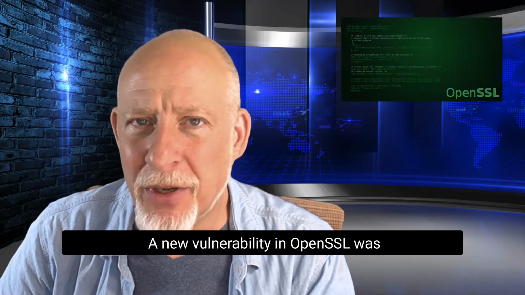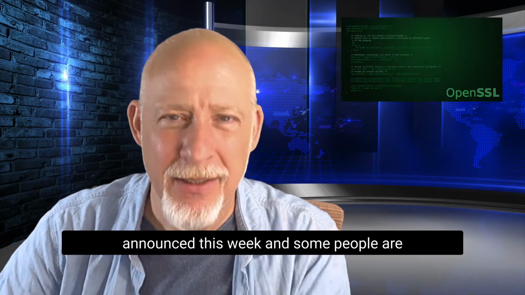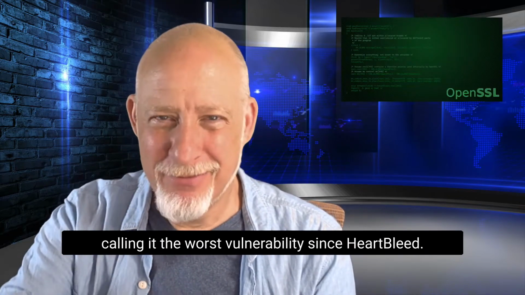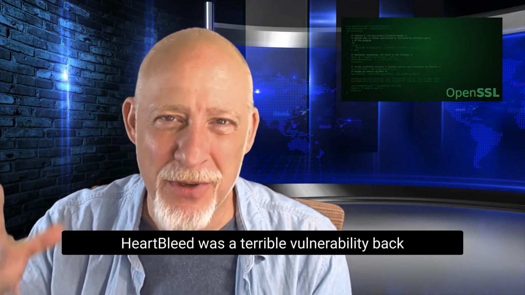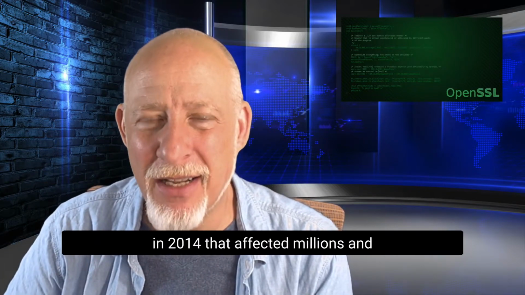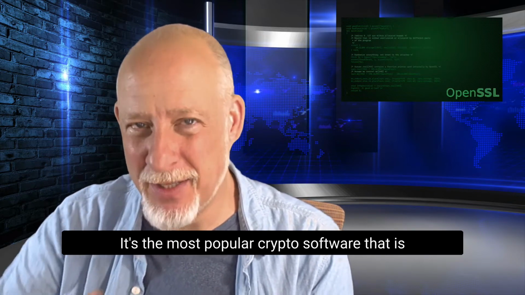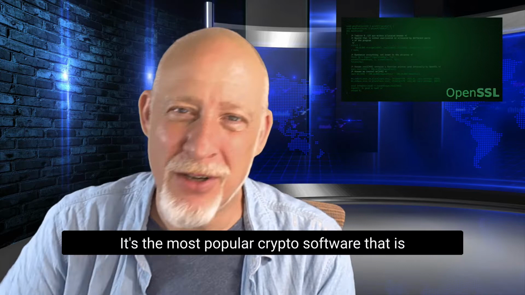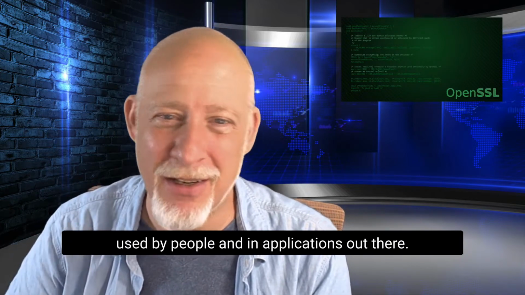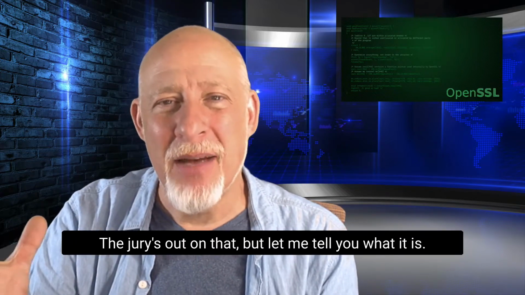A new vulnerability in OpenSSL was announced this week, and some people are calling it the worst vulnerability since Heartbleed. Heartbleed was the terrible vulnerability back in 2014 that affected millions and millions of OpenSSL deployments worldwide. It's the most popular crypto software that's used by people and in applications out there. The jury's out on that, but let me tell you what it is.